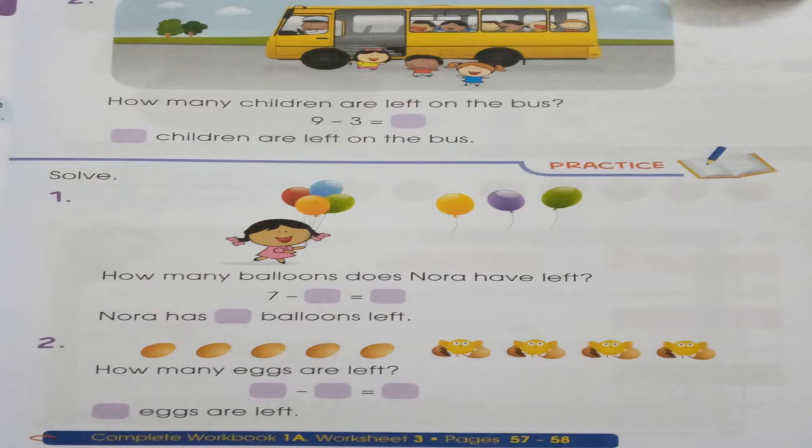Okay, in the first picture there is a yellow bus, and there are some students, those who are sitting in the bus, and some are stepping out from the bus. So let's read the question. How many children are left on the bus? Okay, they are asking about the left one. So now you have to tell me what is the first thing we have to do in every question. What was that? Yes, first we have to count how many children are all together.